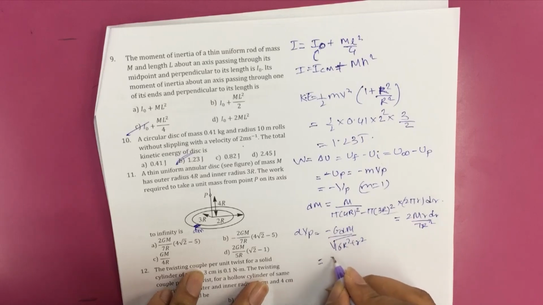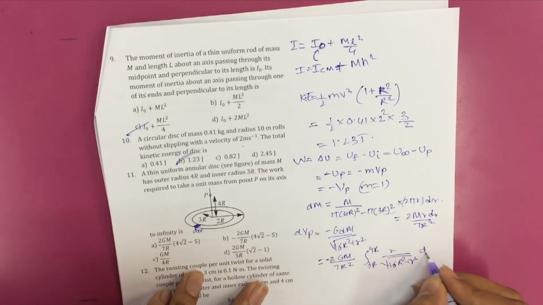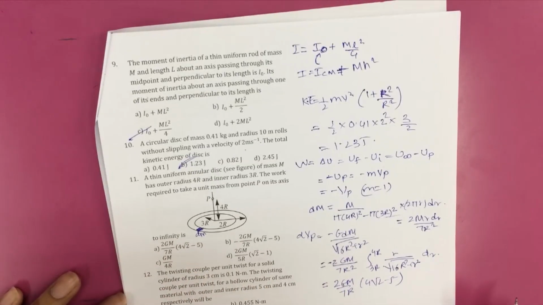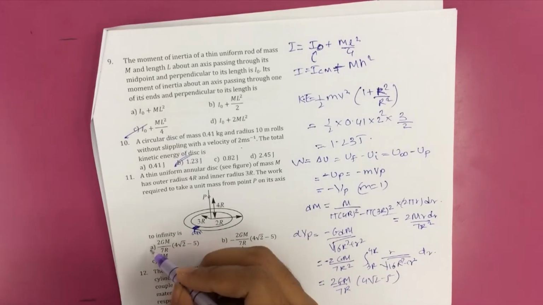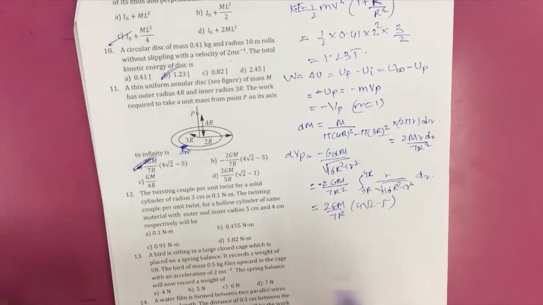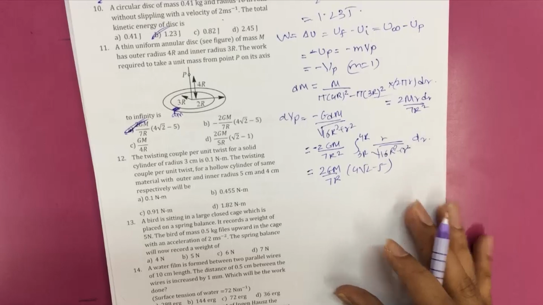So on integrating, you'll get minus 2GM by 7R square, integral from 3r to 4r of r divided by root of 16 R square plus small r square dr. On solving all of this, you will obtain the work done would be 2GM by 7R times 4 root 2 minus 5. So your correct answer would be option A.